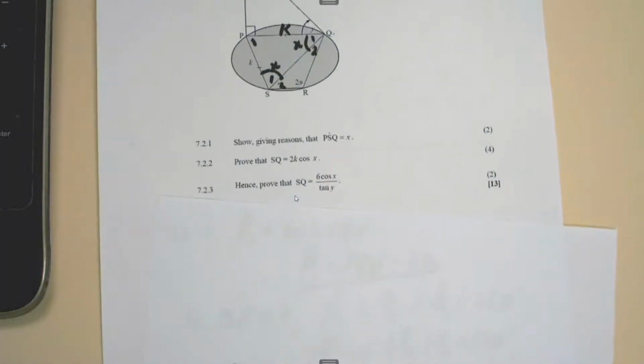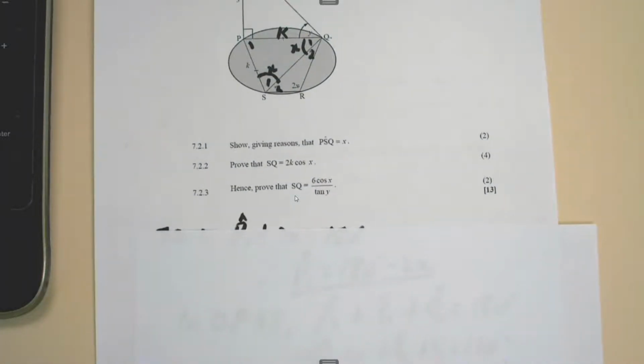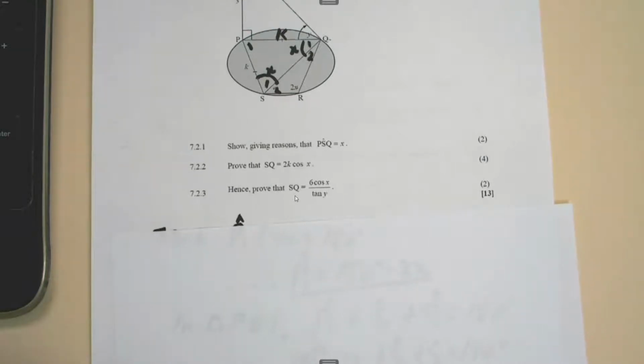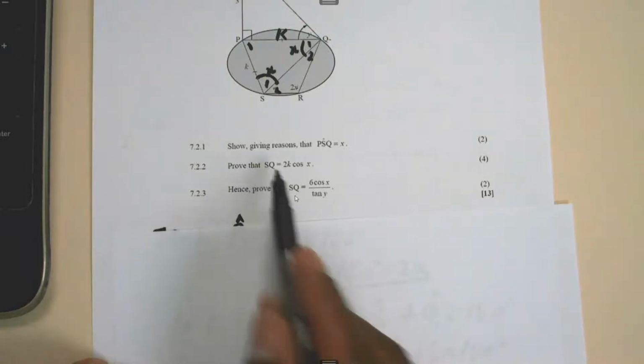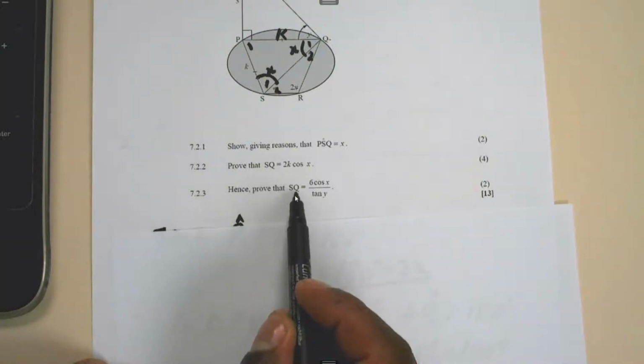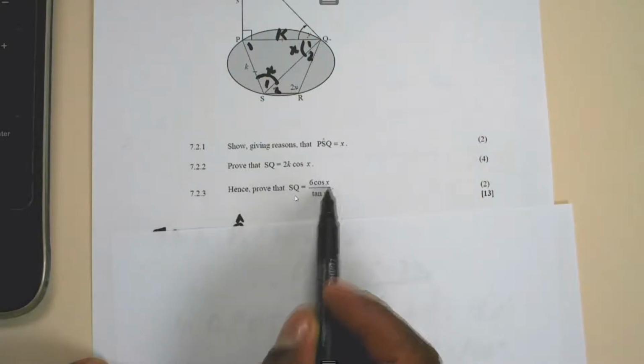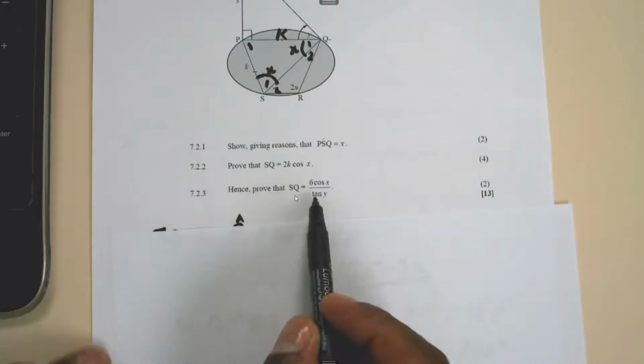Let me go. Hence, prove that SQ, remember, let me be slow. This is SQ. We have SQ again here. Prove that SQ is equal to 6 cos x over tan y. Let's go back to the diagram.